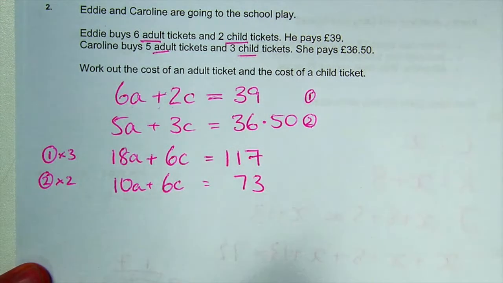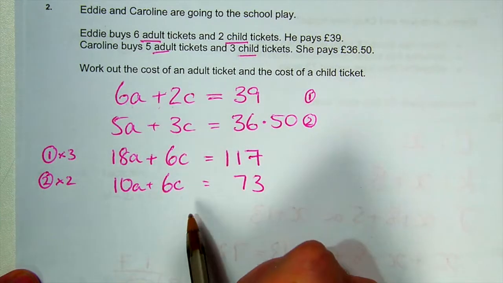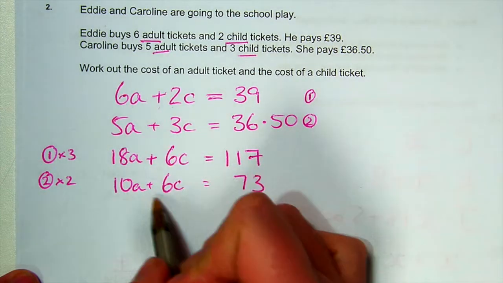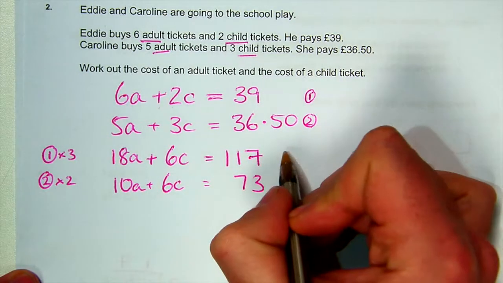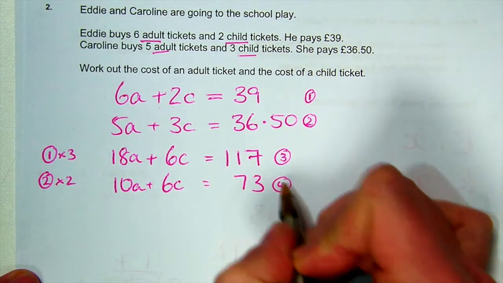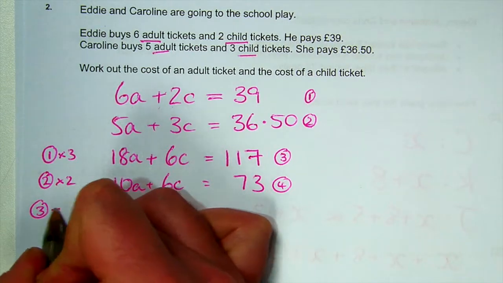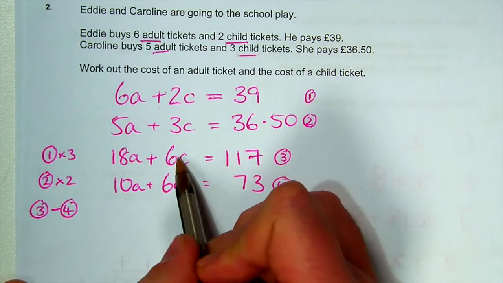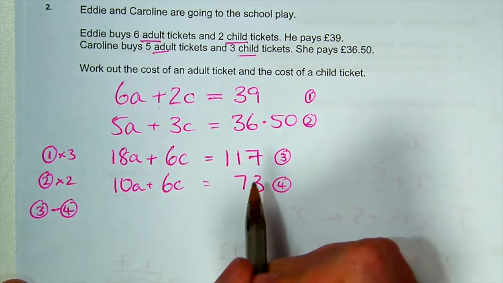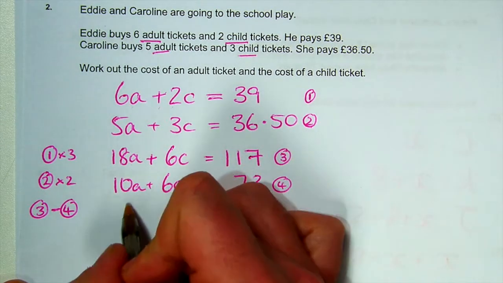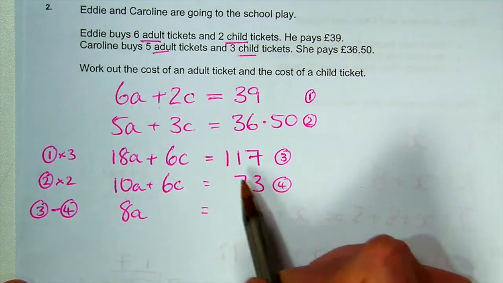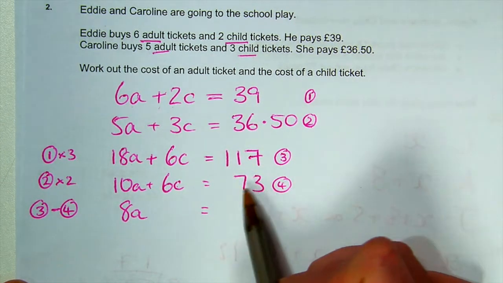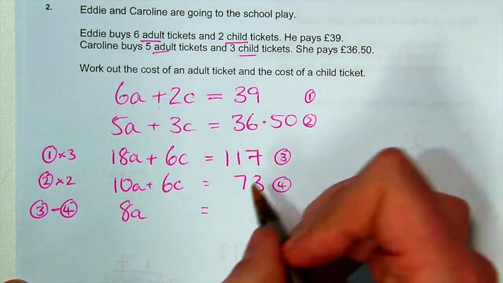Now they match up. I've already picked up at least 1 mark, maybe even 2 in some exam boards, in some mark schemes. I need to remove this 6C, and I do that by doing a takeaway. I'm going to call this equation number 3 and equation number 4, and I'm going to do equation number 3 take away equation number 4, all the way across. Why? Well, 6C take away 6C is nothing. But 18A take away 10A leaves me with 8A. And 117 take away 73 leaves me with 44.